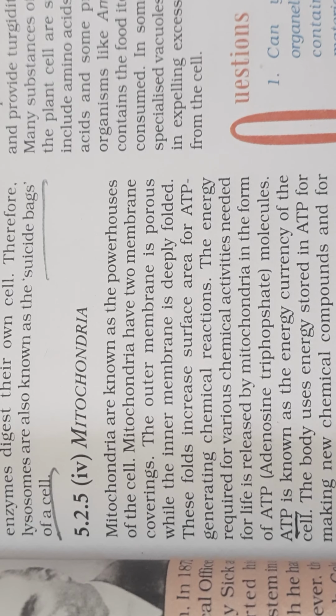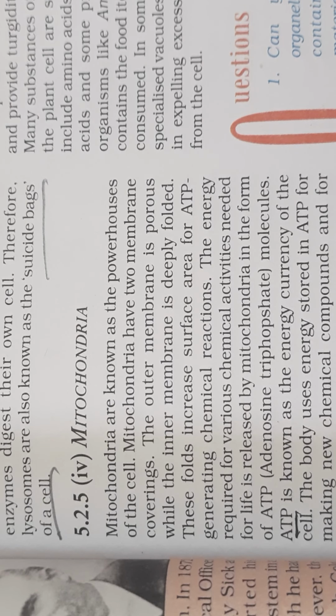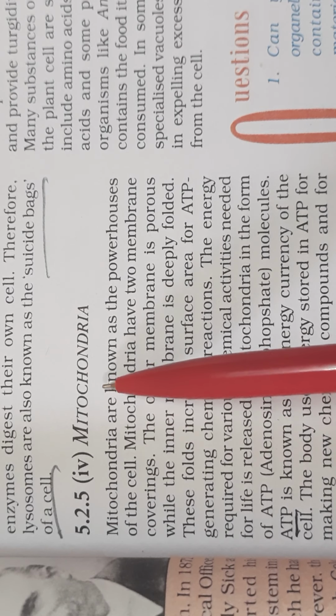Good morning, students. Let's move on to the next organelle, the mitochondria.